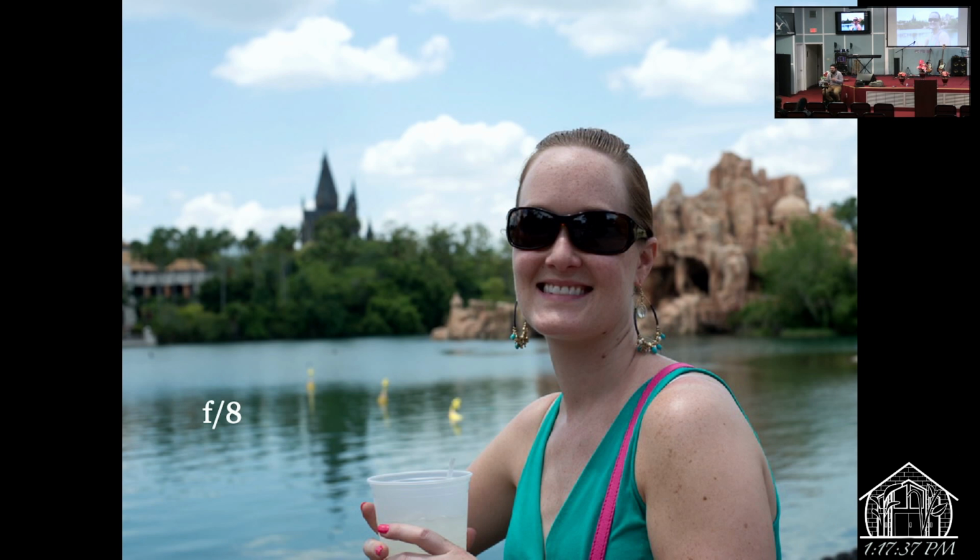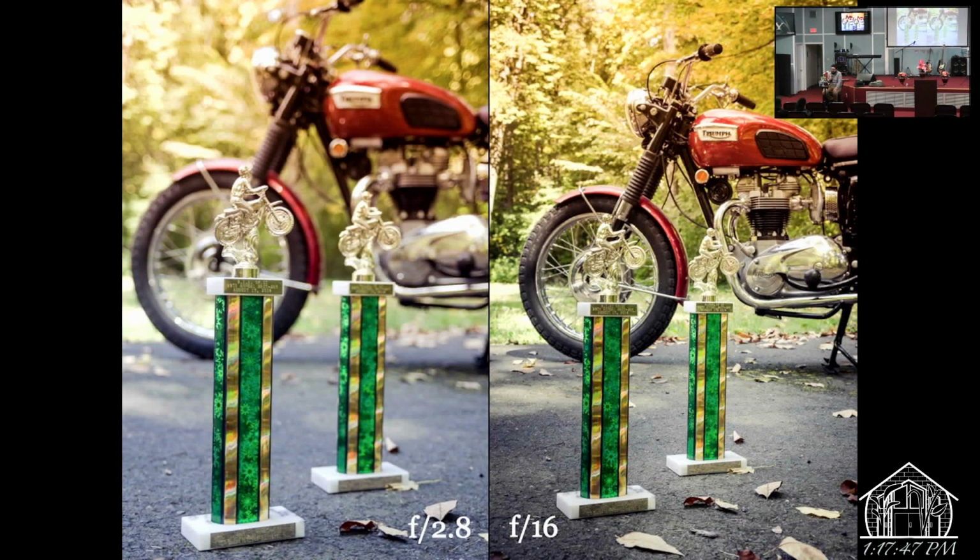Right here, we can see an aperture of 2.5. It's really blurry, okay? Same thing, an example. Right here on the left, we have an aperture of 2.8. You see the trophies are in focus, but the bike is not in focus. On the right, we have an aperture of f16. The bike is in focus and the trophies are in focus.